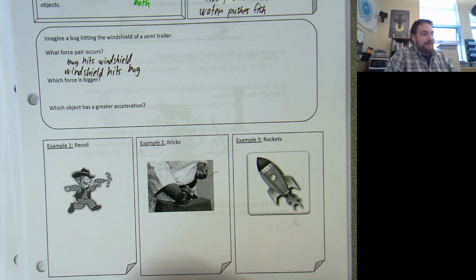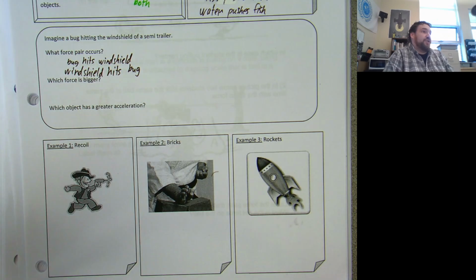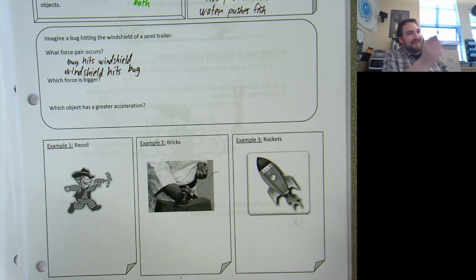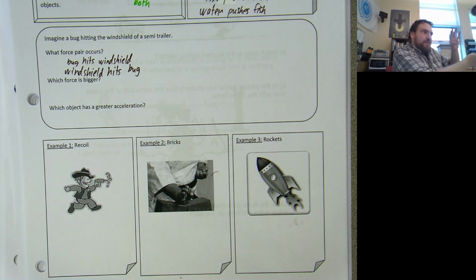So, which force would be larger? If every action has an equal and opposite reaction, which force should be larger? Brad, what are you going to say? You're going to say, well, it doesn't matter if it's the moose or the bug. Both have mass. Both masses are smaller than the truck. Which one's going to feel it more, the bug or the moose or the semi-truck?